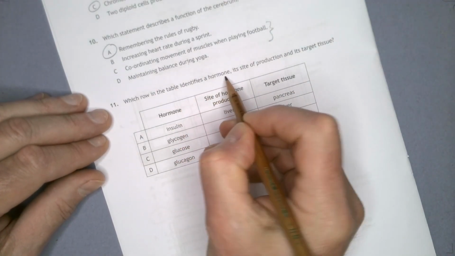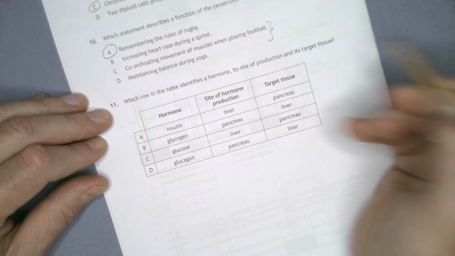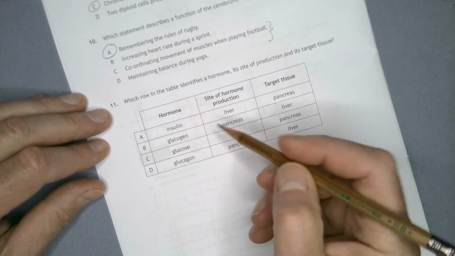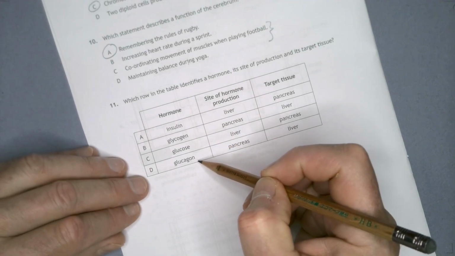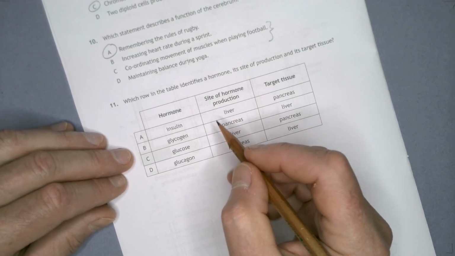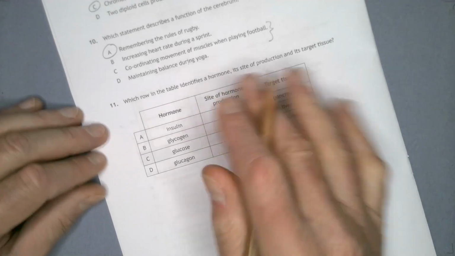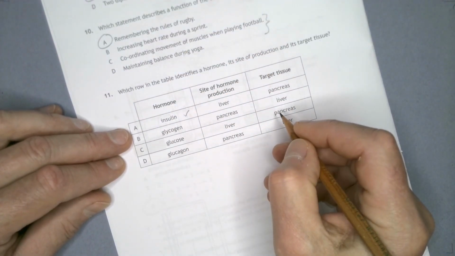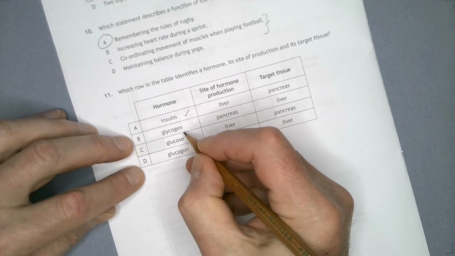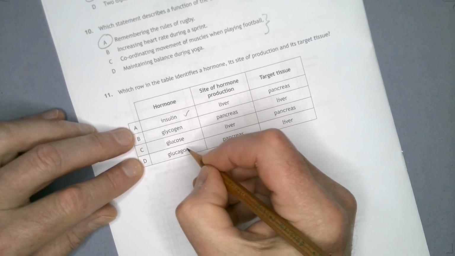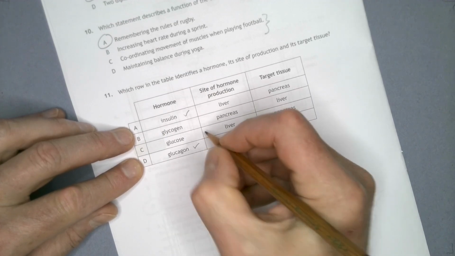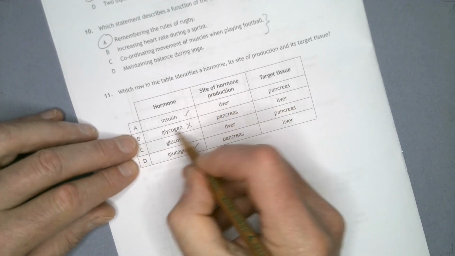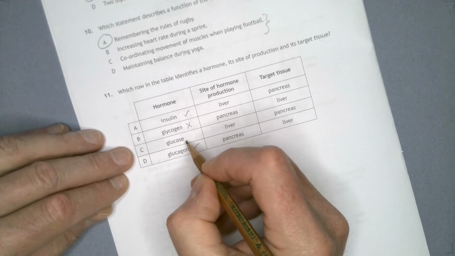11. Which row in the table identifies a hormone, its site of production, and its target tissue? Okay, well, we're given hormones. Possibly. Let's have a look. Remember, let's just identify whether the first column is giving us any good information. Insulin is a hormone. Glycogen. Again, this is one we're going to mix up, right? Glycogen and glucagon. Glucagon is a hormone, and glycogen is not a hormone.